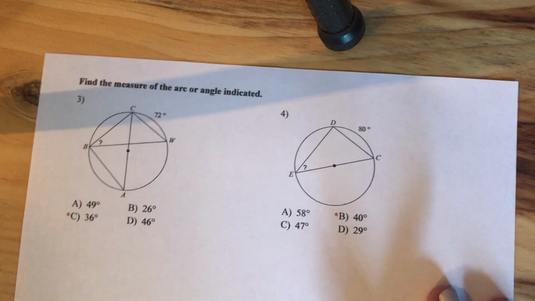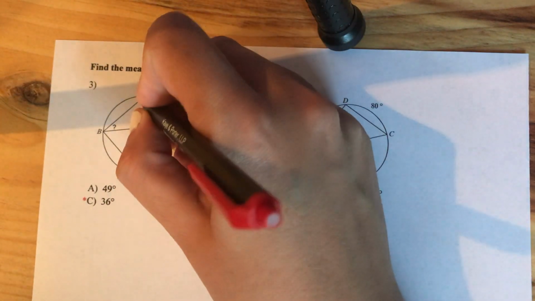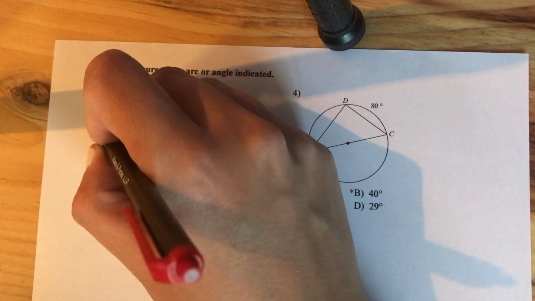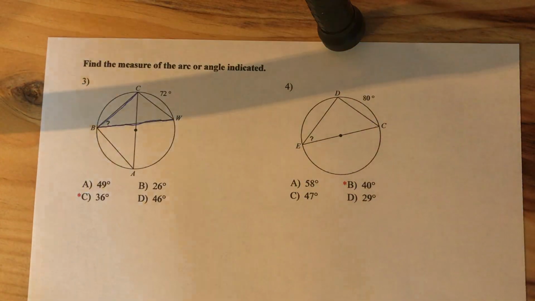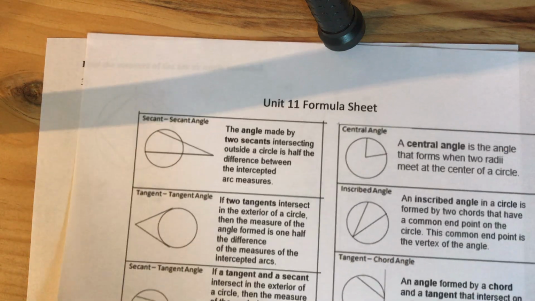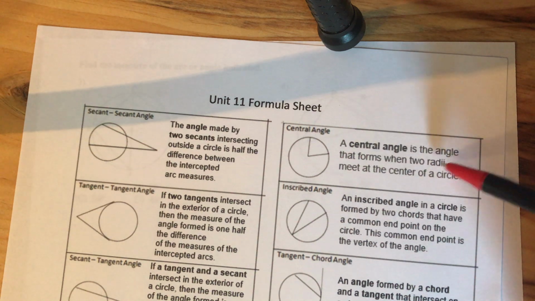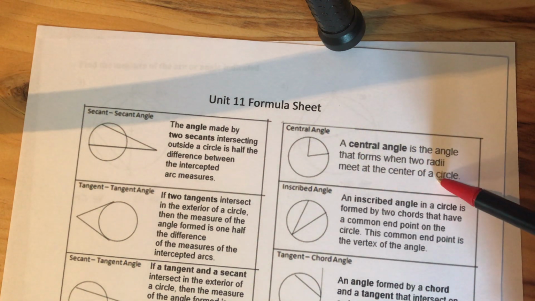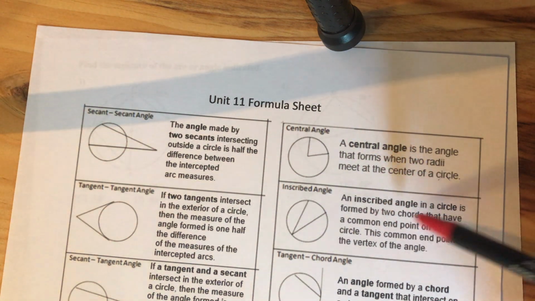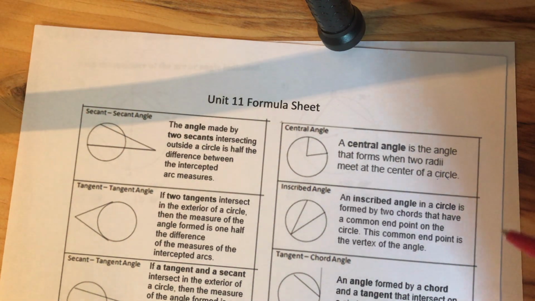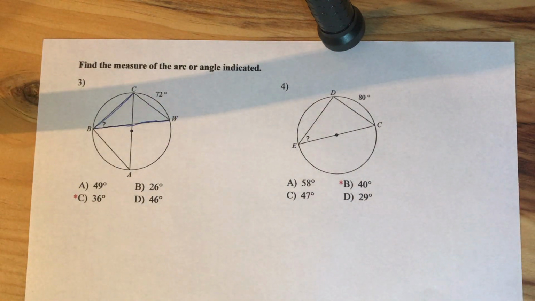Okay, so let's look at number 3. All right, number 3, this one's pretty easy. It's pretty straightforward. We can see that this is an inscribed angle. Okay, and if you're not sure what the definition of an inscribed angle is, you can use your formula sheet. So it has inscribed angle over here, central angle. A central angle is an angle that is formed by two radii that meet in the center of the circle. An inscribed angle is an angle formed by two chords that have a common point on the circle. Okay, so you can use this formula sheet on your test.